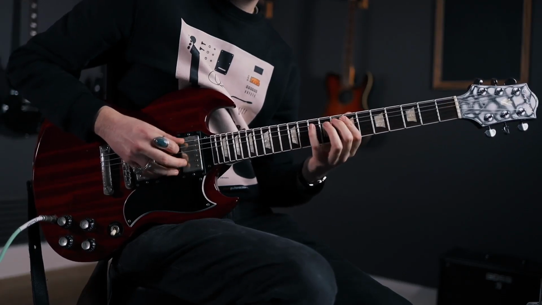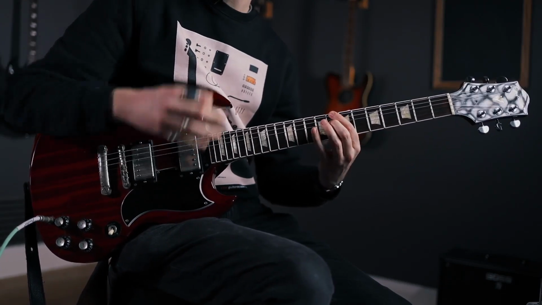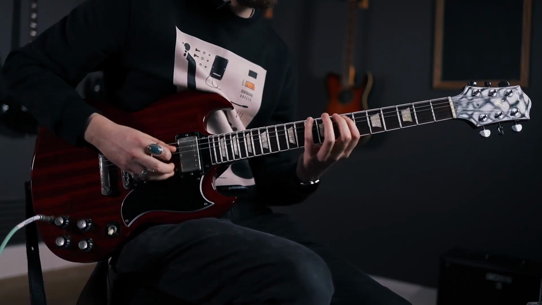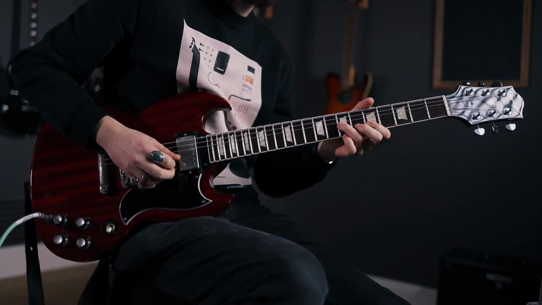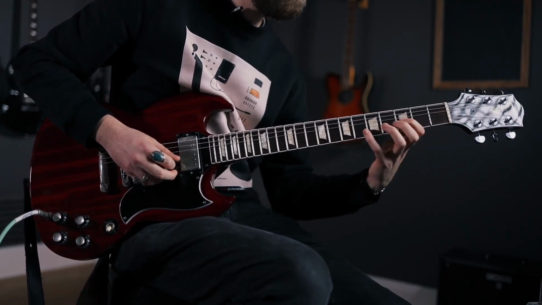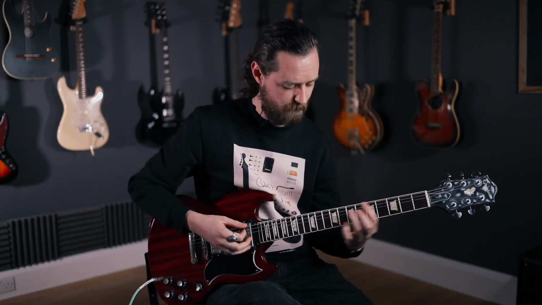The seventh has been flattened. So that's the note that makes it Mixolydian. An example of a tune is Norwegian Wood by the Beatles. That melody uses that mode. So the key center is C.